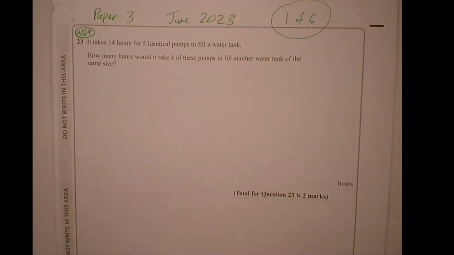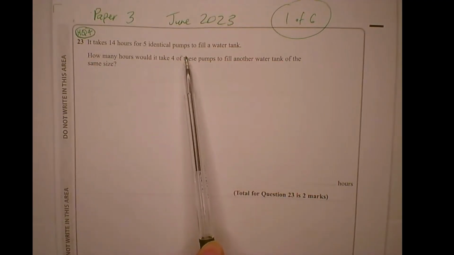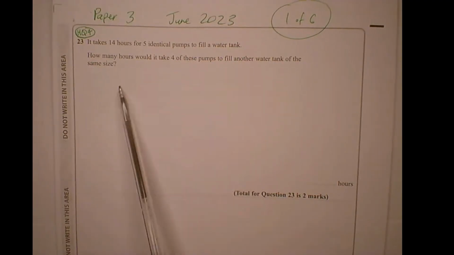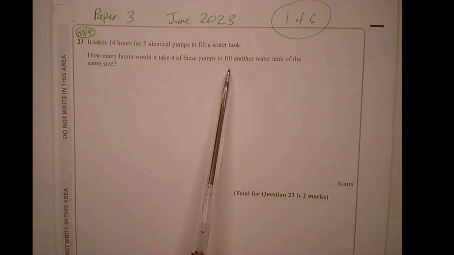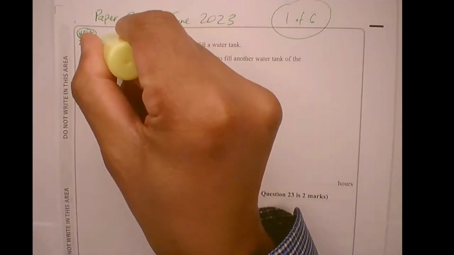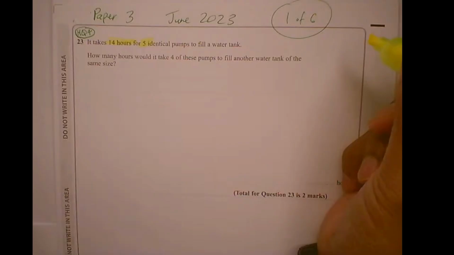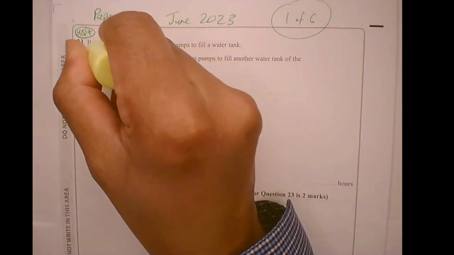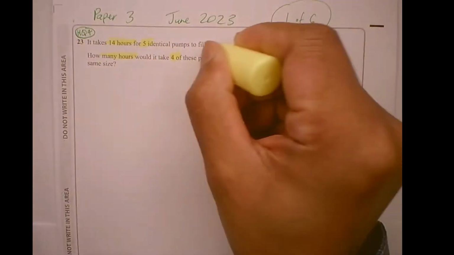So let's look at this question. It takes 14 hours for 5 identical pumps to fill a water tank. How many hours would it take 4 of these pumps to fill another water tank of the same size? So if I look at my key information, I've got 14 hours and I've got 5 identical pumps. How many hours would it take 4 of these pumps?